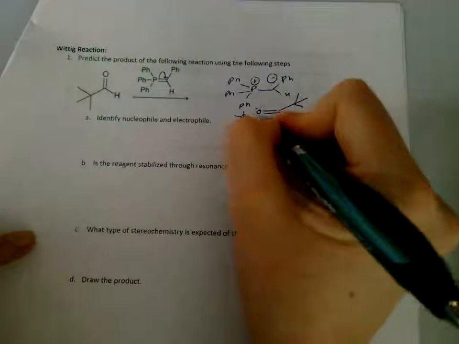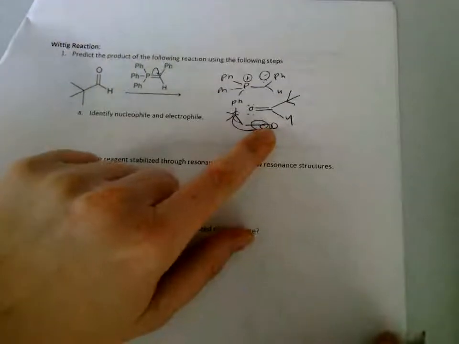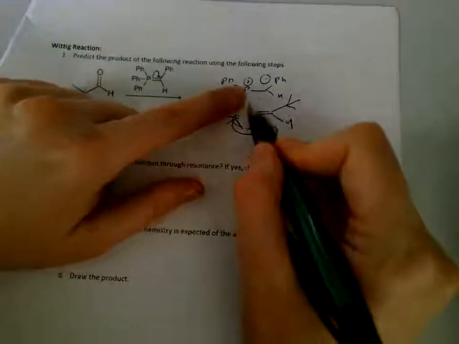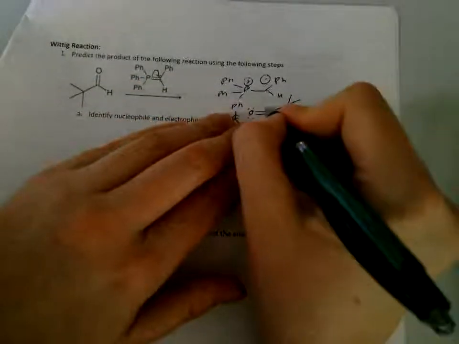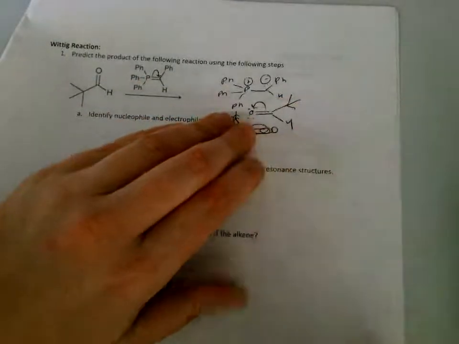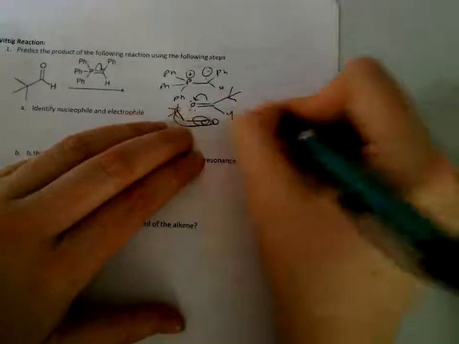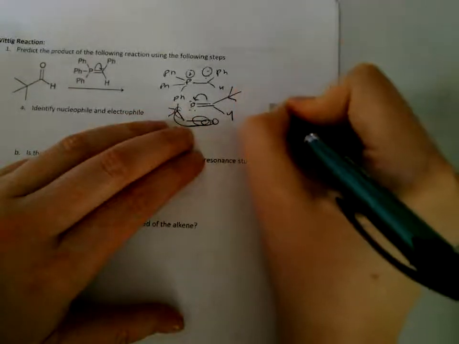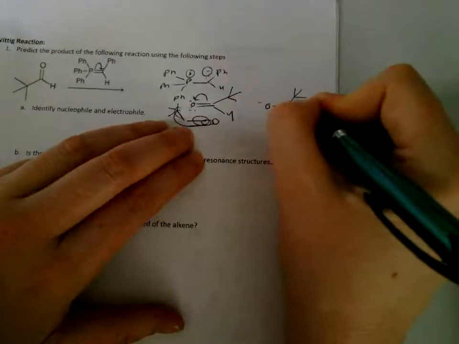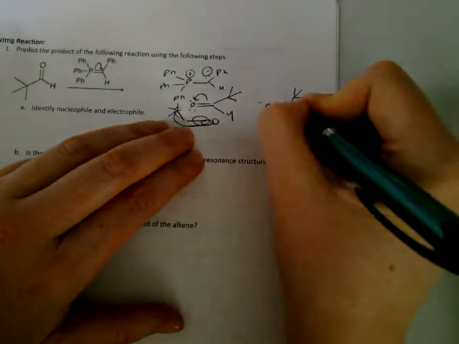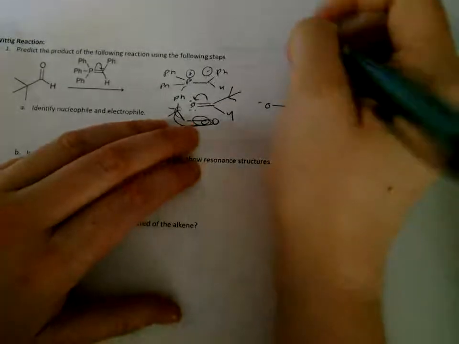Something I want to draw your attention to right now is I line up the oxygen and the phosphorus. There's a resonance structure here too, right? So if you draw this resonance structure, this is O minus. This is plus.